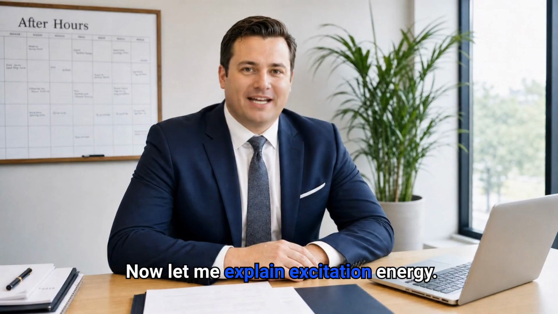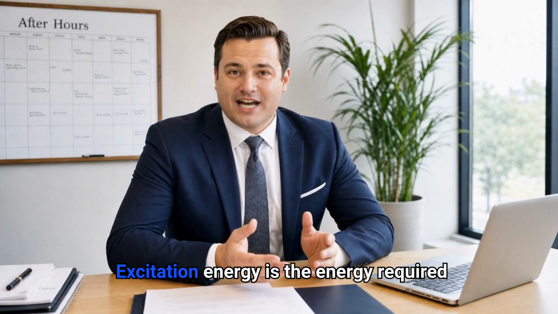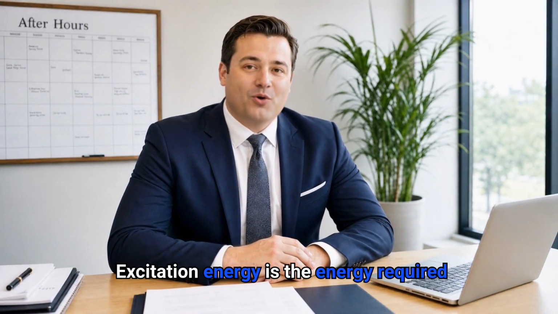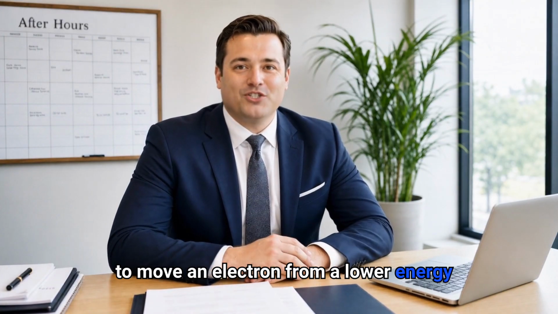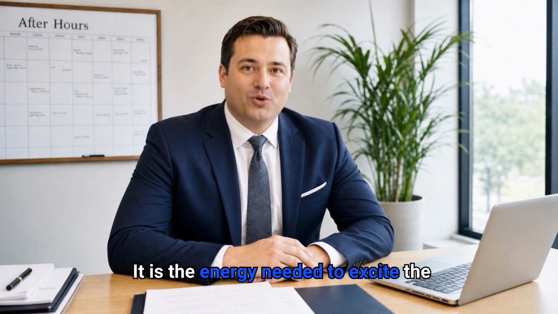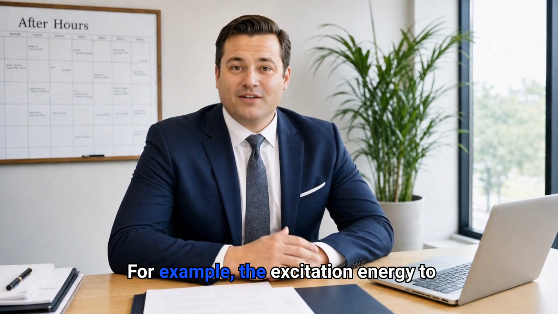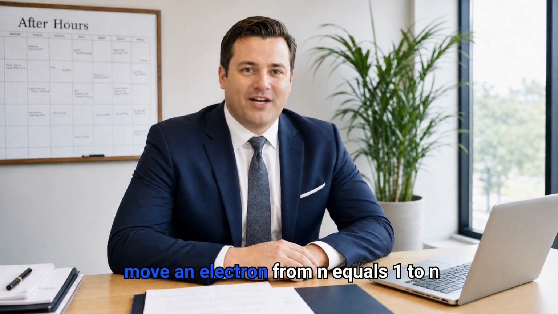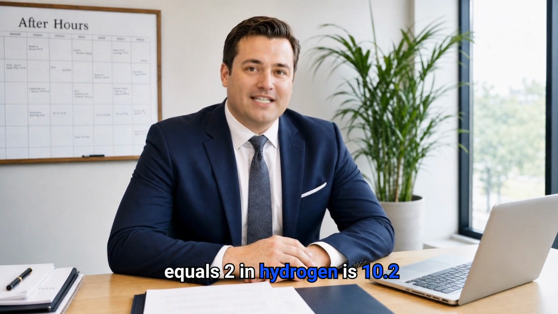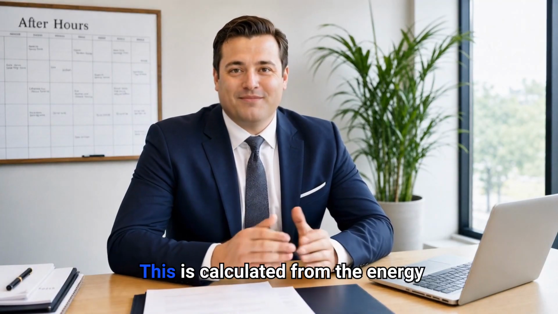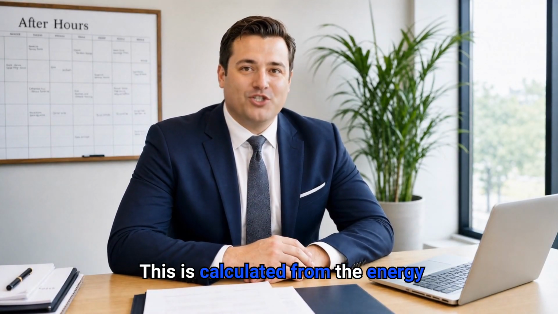Now let me explain excitation energy. Excitation energy is the energy required to move an electron from a lower energy level to a higher energy level. It is the energy needed to excite the atom. For example, the excitation energy to move an electron from n equals 1 to n equals 2 in hydrogen is 10.2 electron volts. This is calculated from the energy difference.